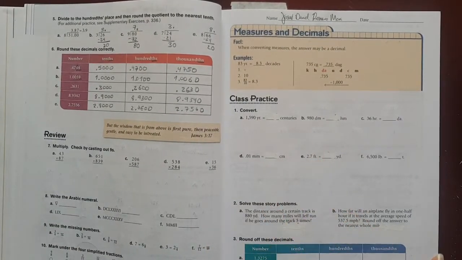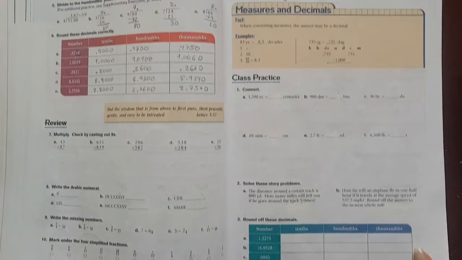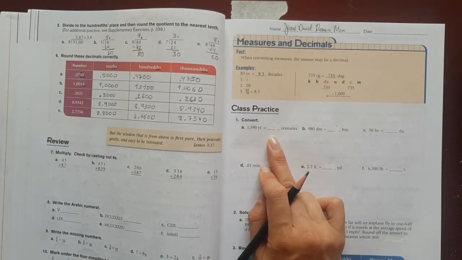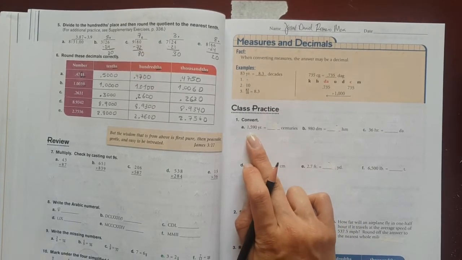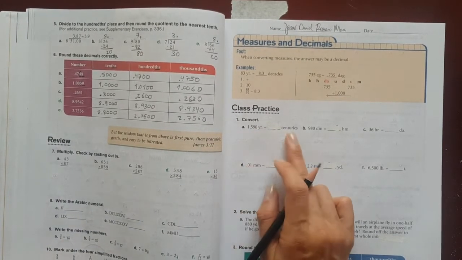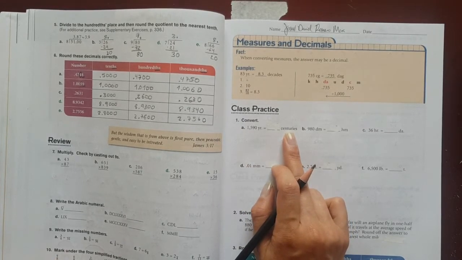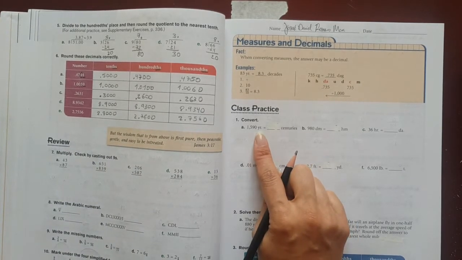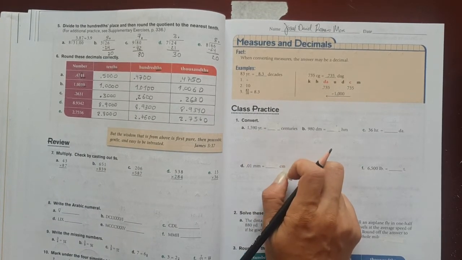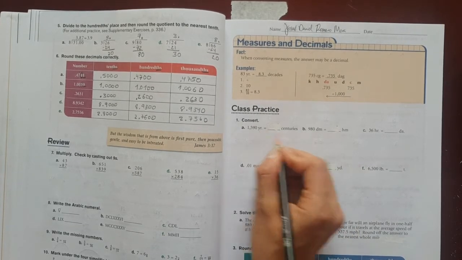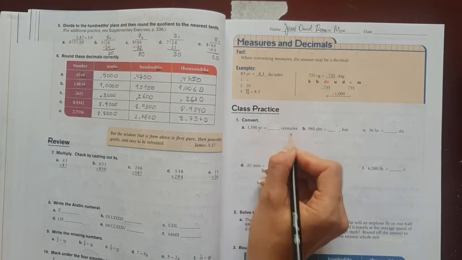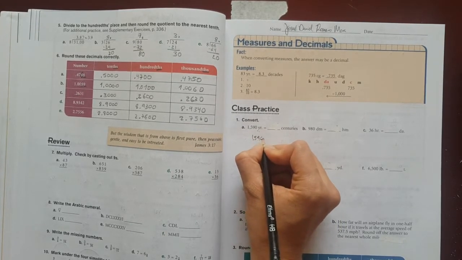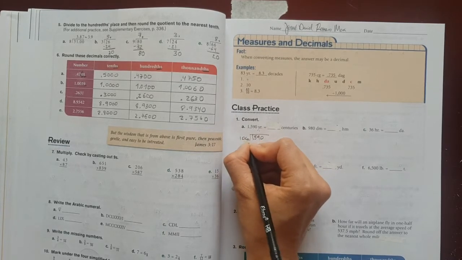Here says page number 89, and we are going to learn about measures and decimals. Here, guys, is to convert. Yes? So in this case, 1,590 years, how many centuries are they? So, how many years has one century? 100. So do I go from smaller to larger or larger to smaller? Smaller to larger. So I need to divide 1,590 divided by 100. Yes?